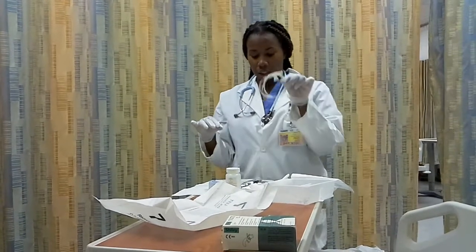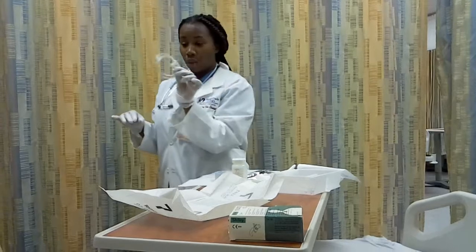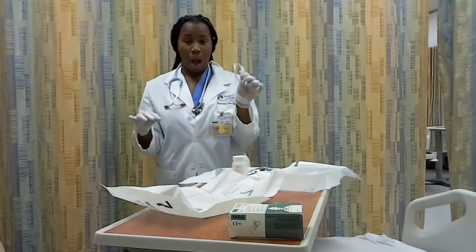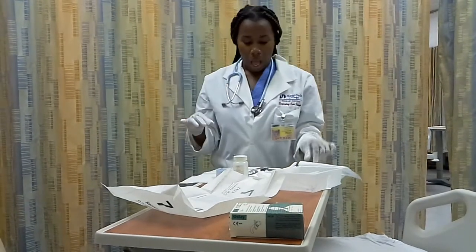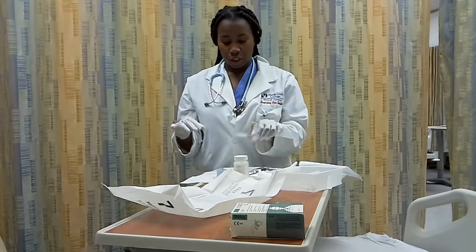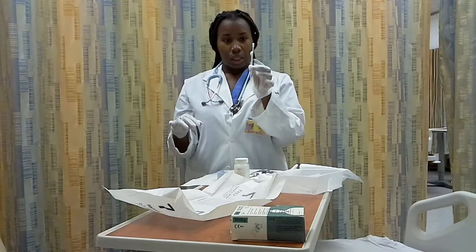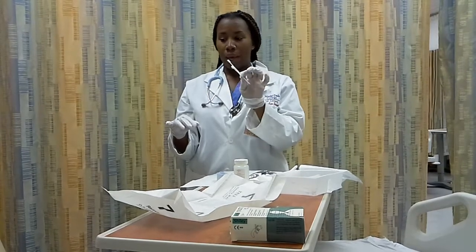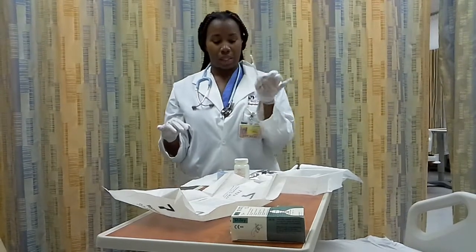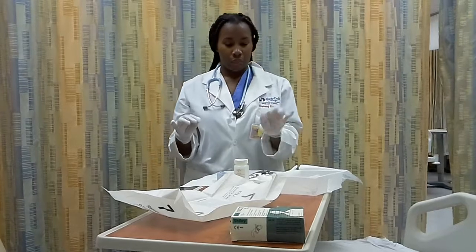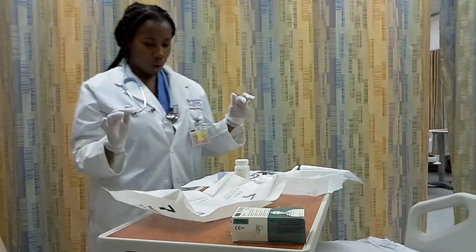I also have my suction catheter, which I would use to suction my patient after I hyperoxygenate him. I also have a scrub brush to scrub the inner cannula, and I also have these cotton applicators. This will help me get into the crevices that I can't get into with the gauze. So I'm going to go ahead and start.